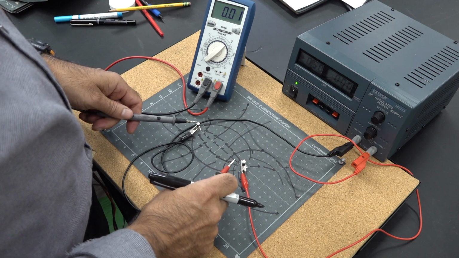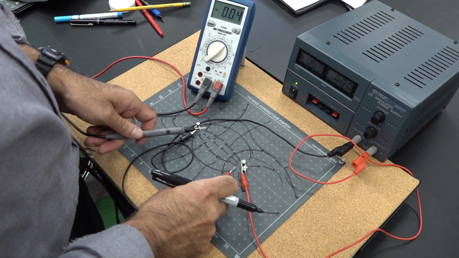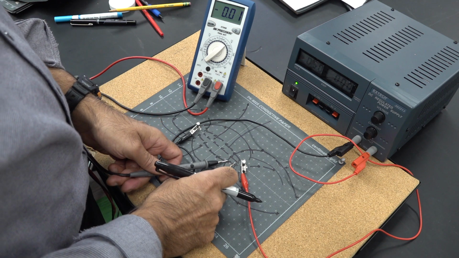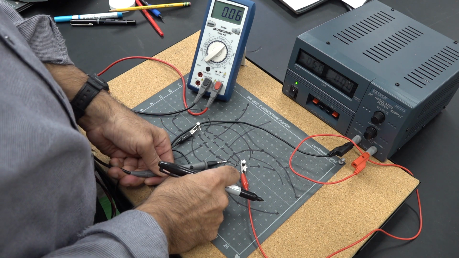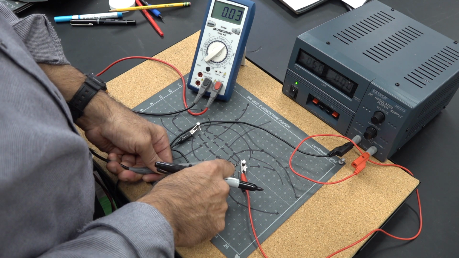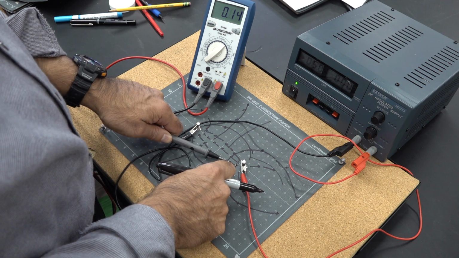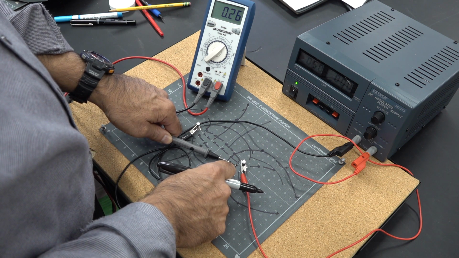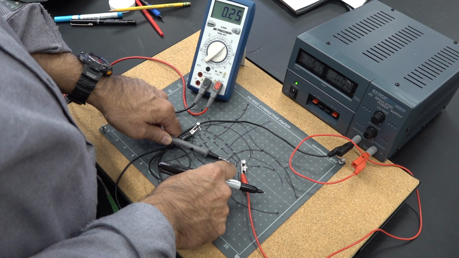Again, I'll just give you one problem to solve right now. If I look at the electric field, I started with a very high potential and then I dropped 0.26.